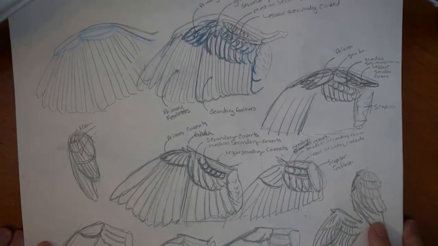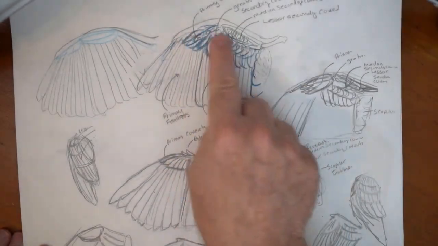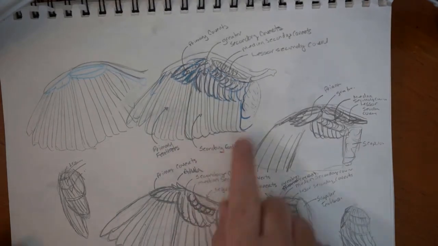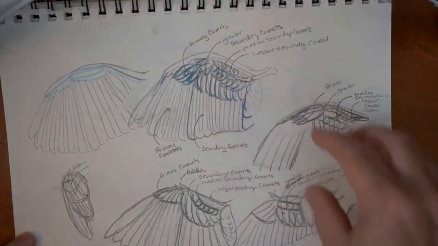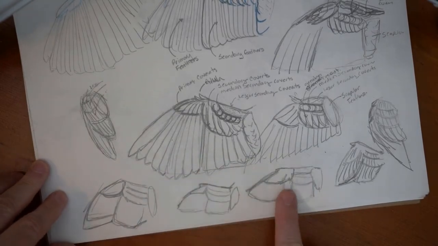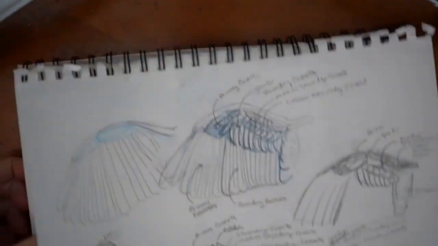really trying to understand bird anatomy. So I looked at the bone structures in here. I looked at how the feathers are grouped together. I studied the names of the feathers, and then I broke it down into basic shapes, like these are groups, these are groups, these are groups.